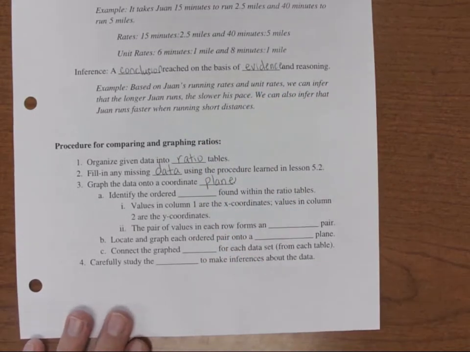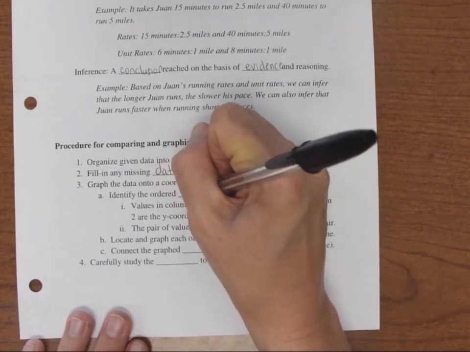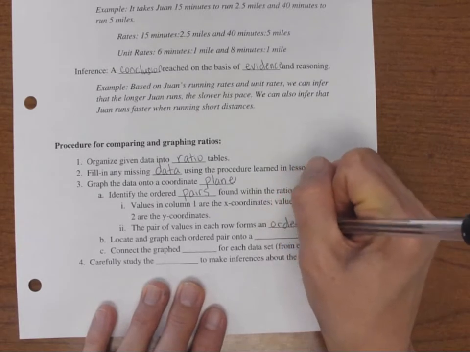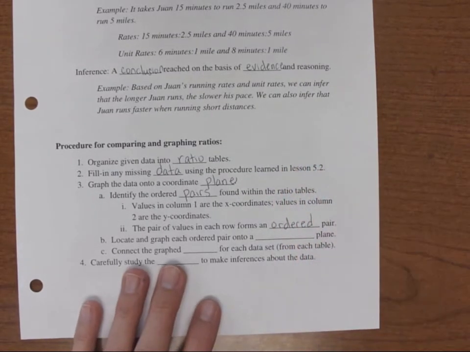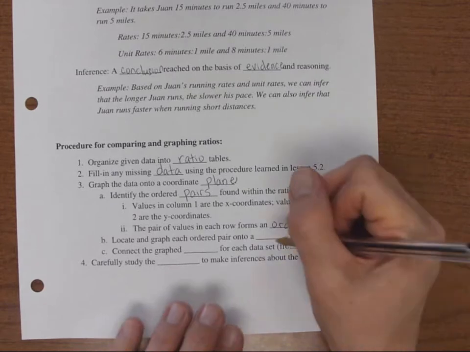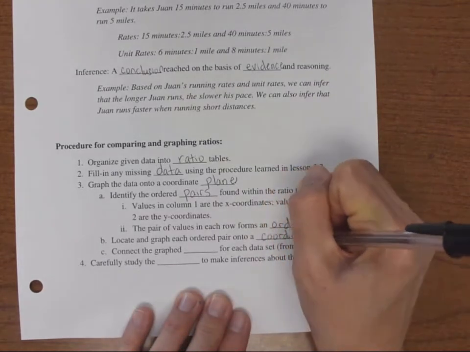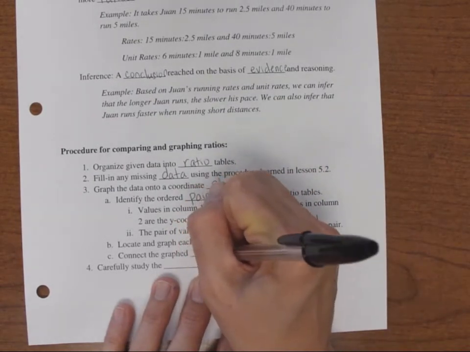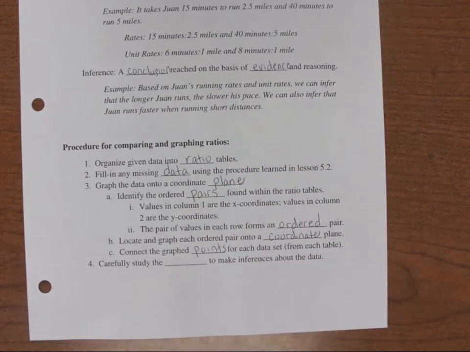Okay, part A of that is identify the ordered pairs found within the ratio tables. Values in column 1 are the x coordinates, values in column 2 are the y coordinates. And then the pair of values in each row forms an ordered pair. This will make more sense when we start doing this. Part B, locate and graph each ordered pair onto a coordinate plane. Part C, connect the graphed points for each data set from each table.